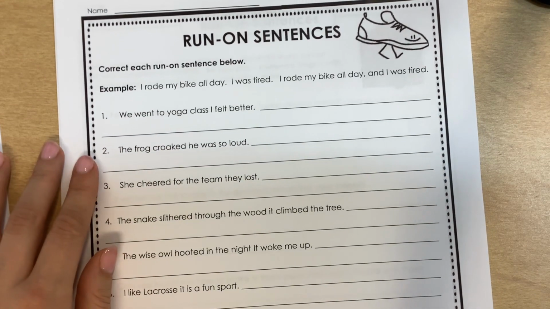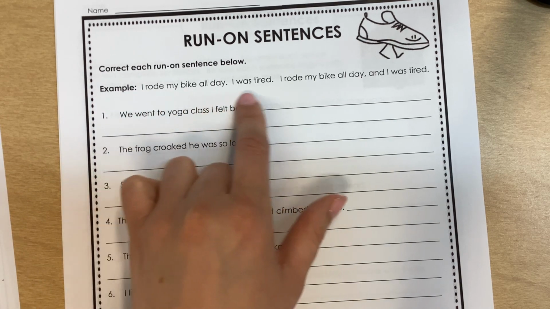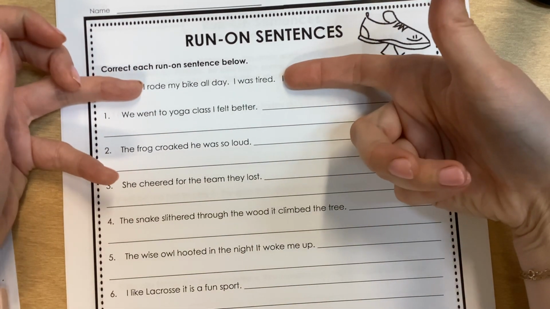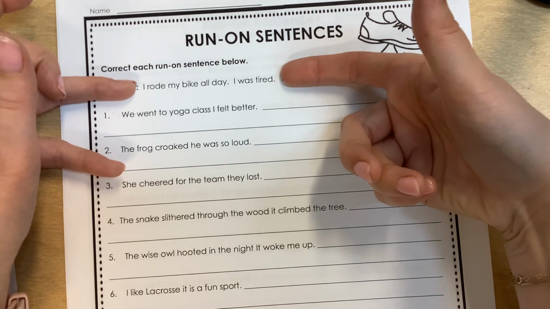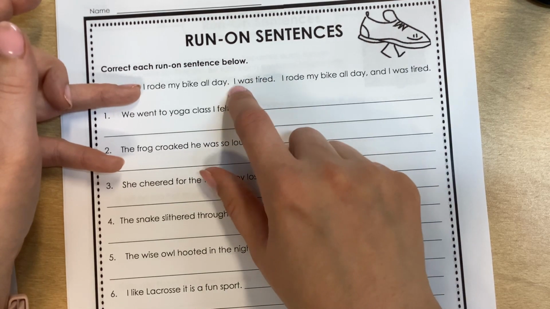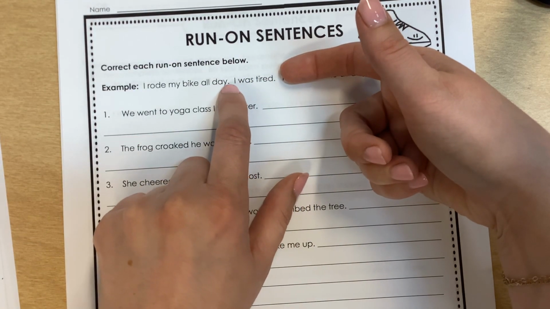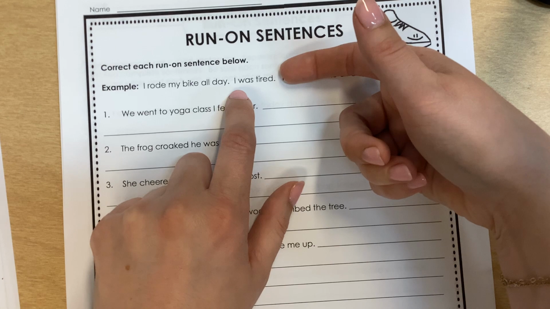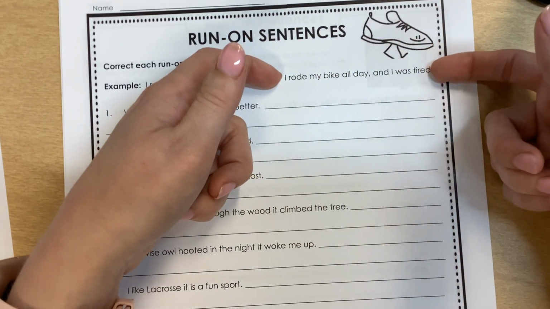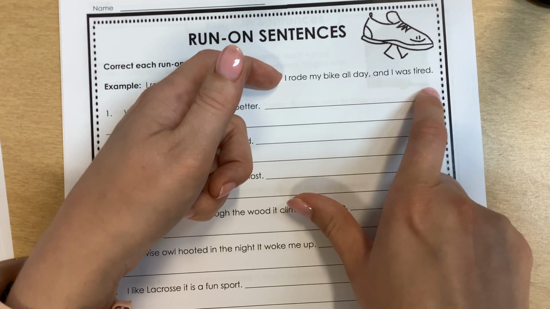So here you're going to correct each run-on sentence below. It says, example, I rode my bike all day. I was tired. I rode my bike all day and I was tired. This is where we want to use a conjunction to combine them. We don't want a sentence that's 3 words long, okay? So we're going to combine this. They had to think about, I need a comma here, and I'm going to add a conjunction after. Well, which one would make sense? I rode my bike all day. I was tired. So what they decided was, I rode my bike all day, comma, and I was tired.